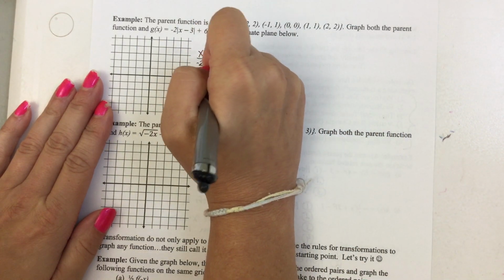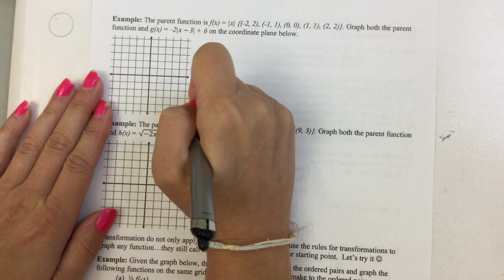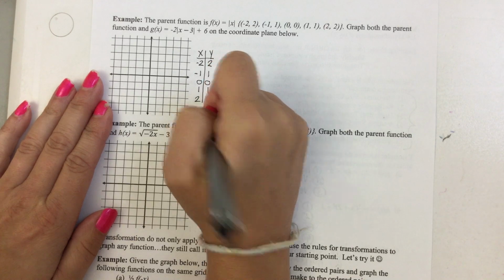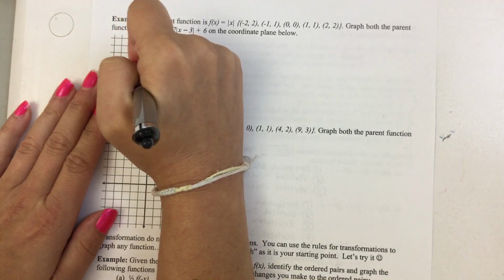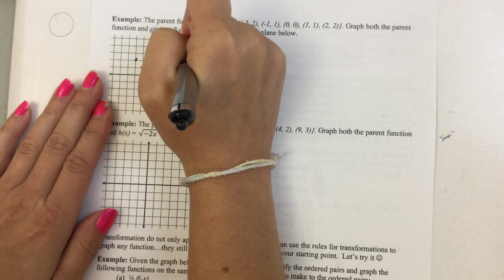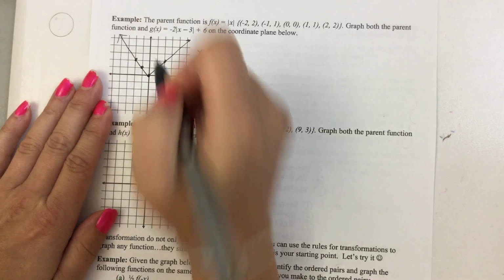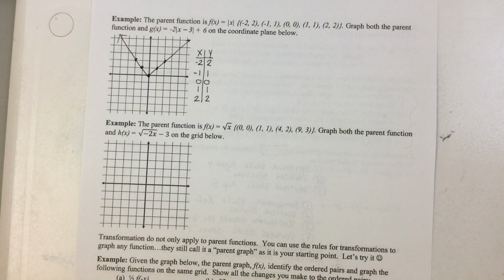So -2, 2, -1, 1, 0, 0, 1, 1, 2, 2. So again, what does that parent absolute value function look like? It has that sharp point. It is a V. Its vertex is right there at the origin.